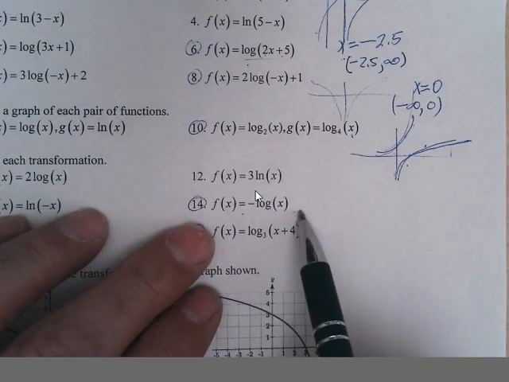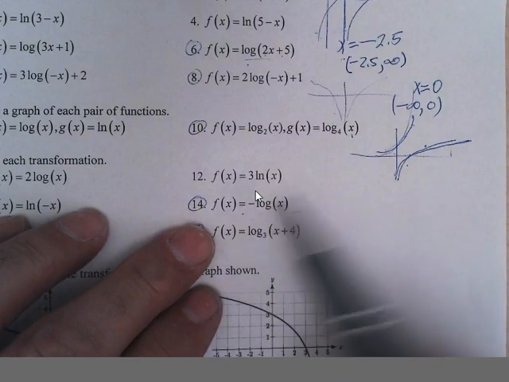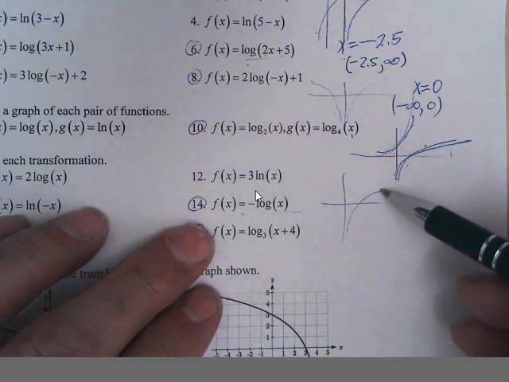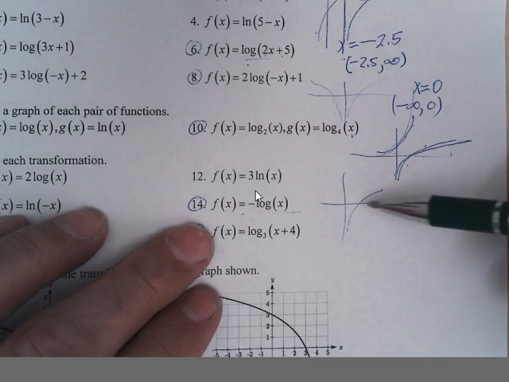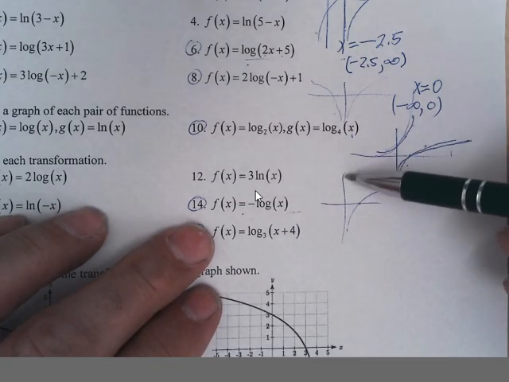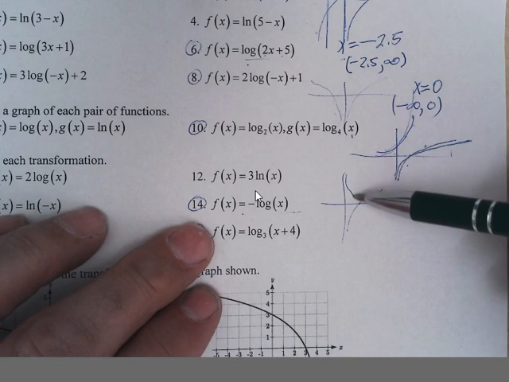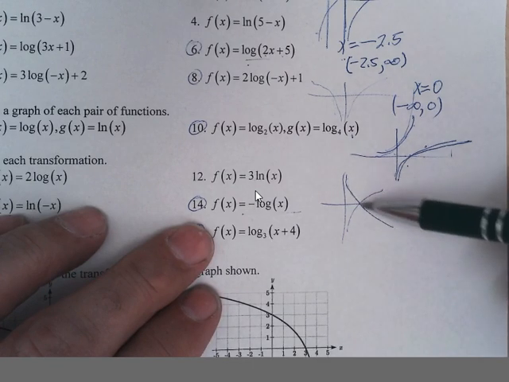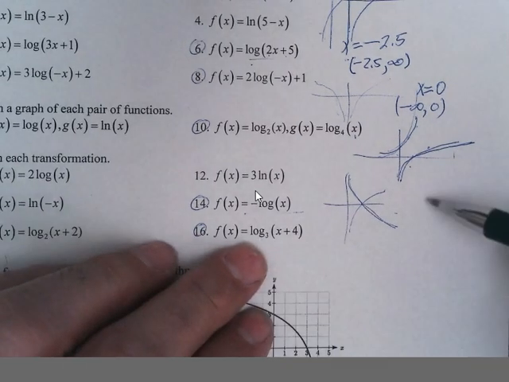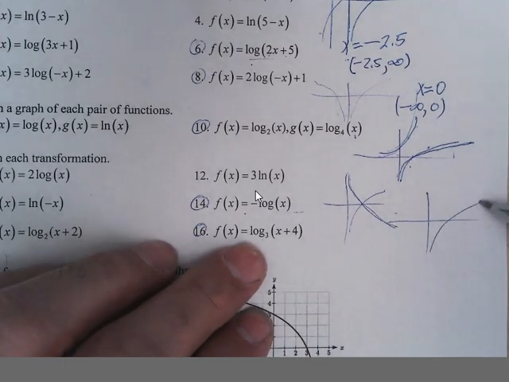And what happens here? Well, if it's a negative on the outside, it flips the log, which normally looks like this. In base 10, it goes through plus 1. Flips it over the x-axis, so it would go like this. And this one, a log base 3, would be a log curve that goes like this.